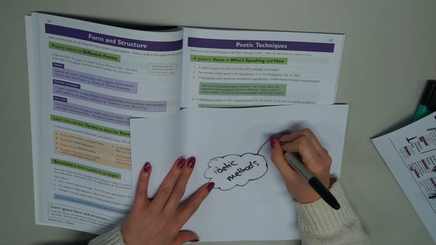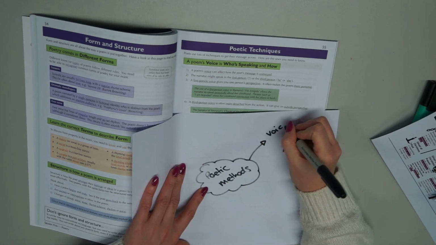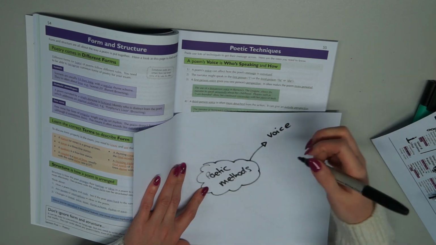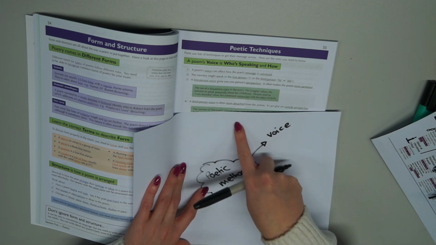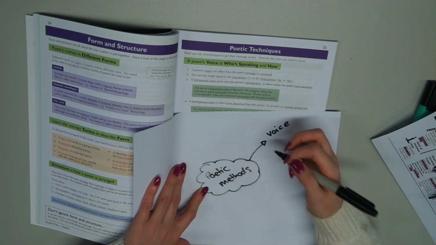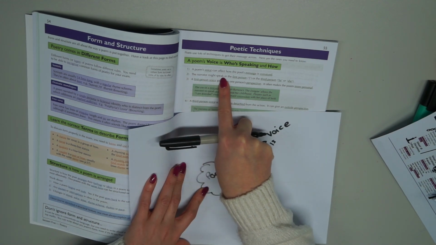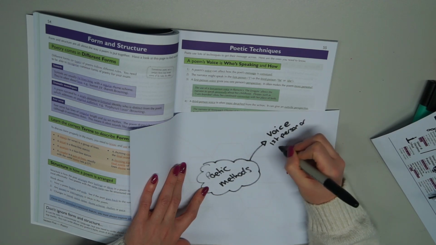And what you might do is just make, like I said, a good old-fashioned mind map where you are taking some of the key information from your knowledge organiser. So if I talk about voice and perspective, I might revise how from here the narrator might speak in first person or third person.